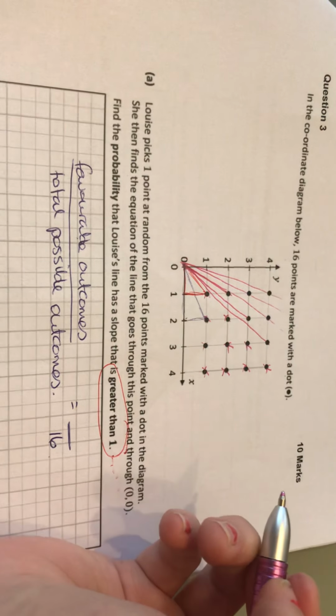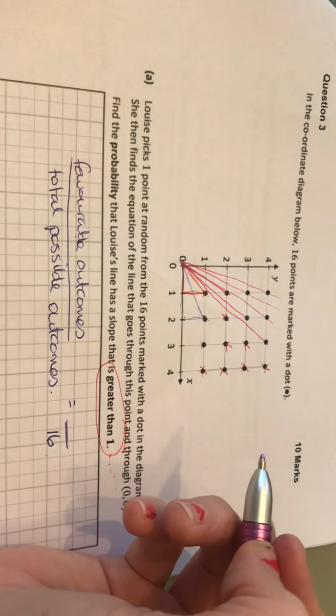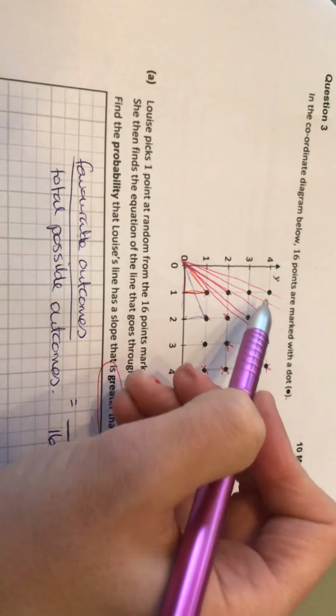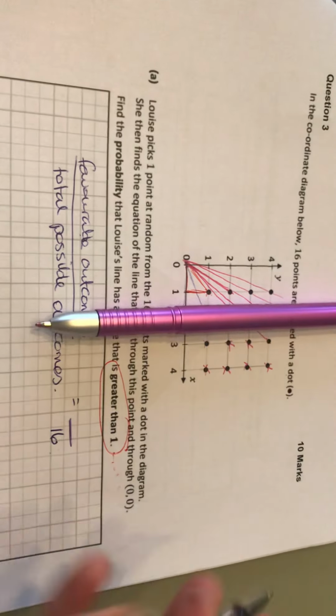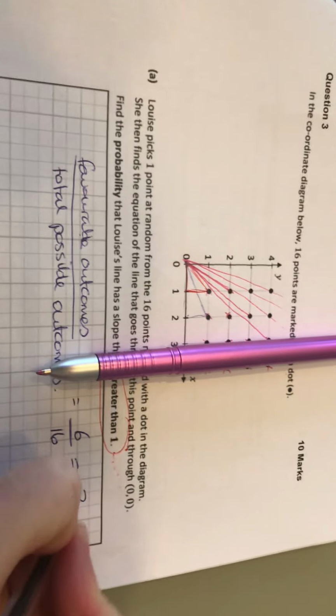Okay, so it looks like we have, if I count all of those up, 1, 2, 3, 4, 5, 6. 6 out of 16. And we're always going to give our answer in its simplest form. So that's 3 out of 8.